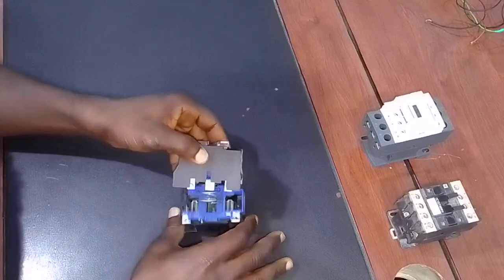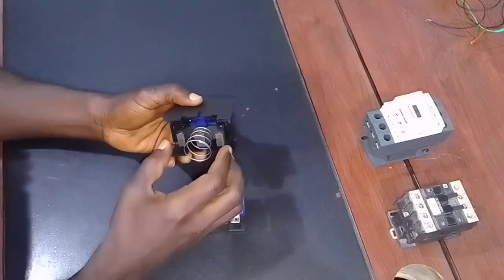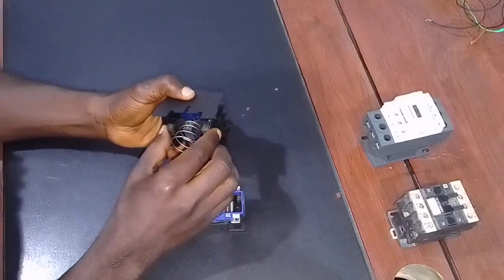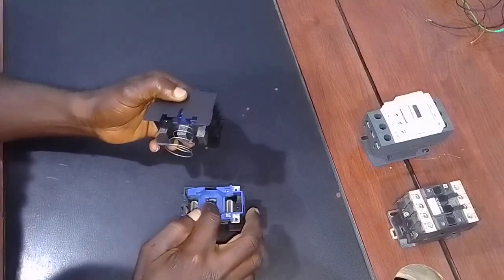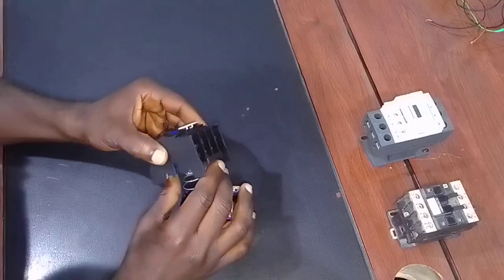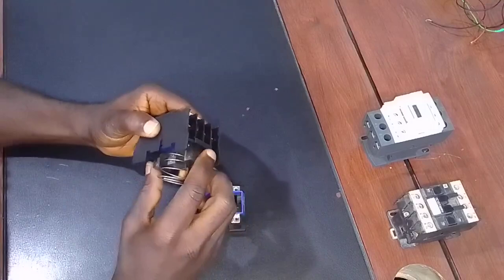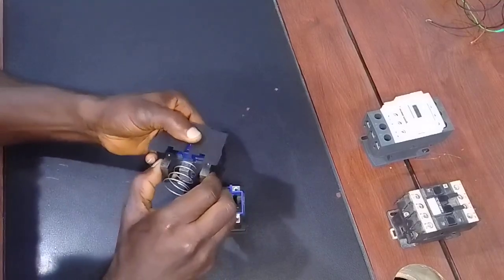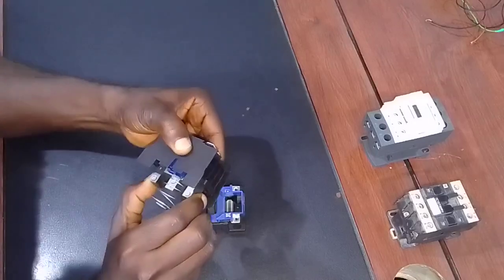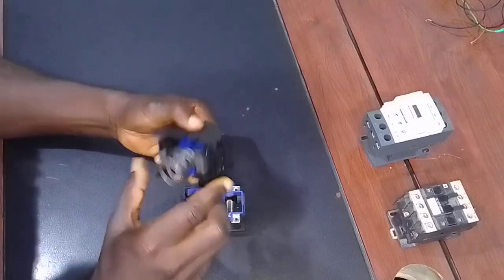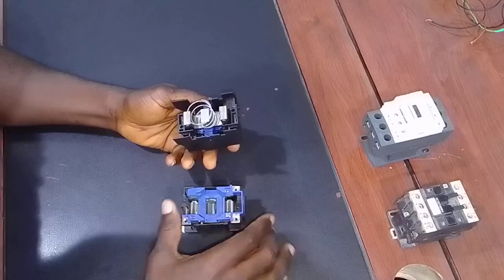So when the magnetic field is set up here, it is capable of pulling this armature to the electromagnet. By so doing, the normally open contact becomes closed. As you can see, the normally open contact becomes closed. So this is how the contactor operates.